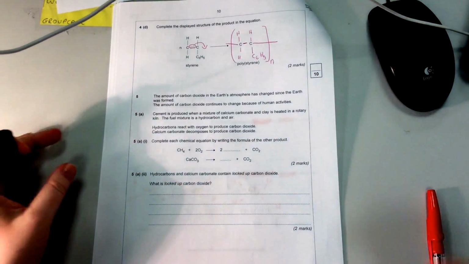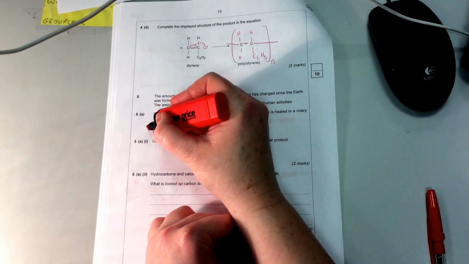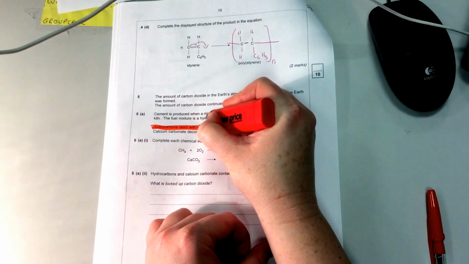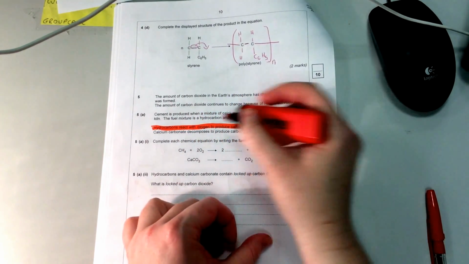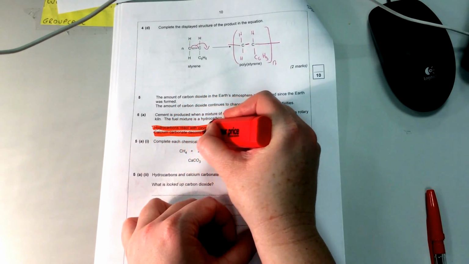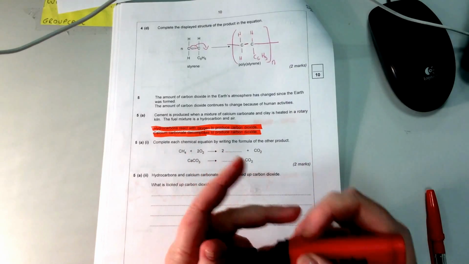Right, so if you look at this statement here, it's telling you a little bit about what's produced. So you've got hydrocarbons react with oxygen to produce carbon dioxide, and also that calcium carbonate decomposes to produce carbon dioxide.